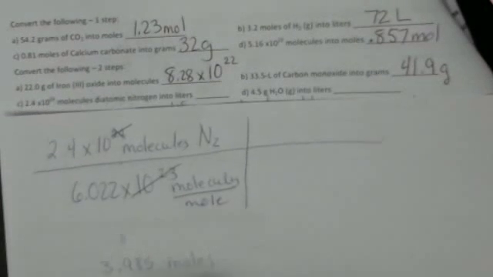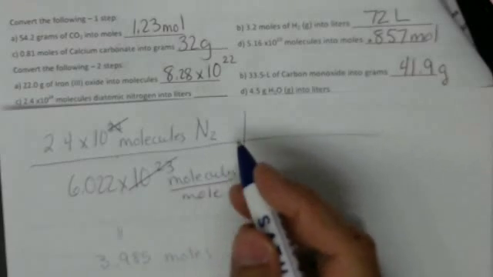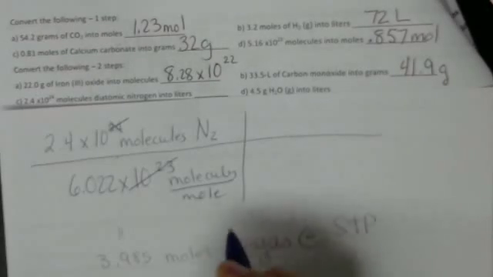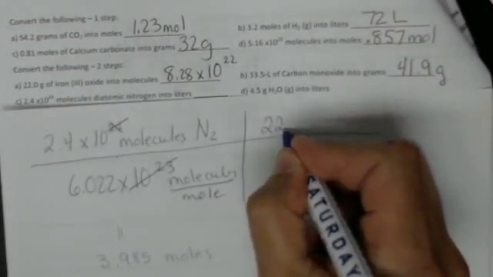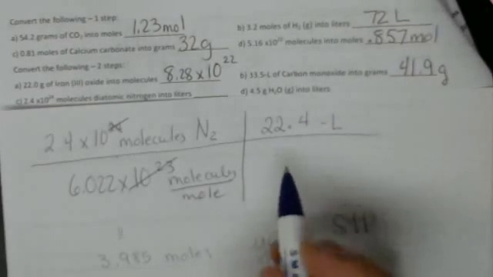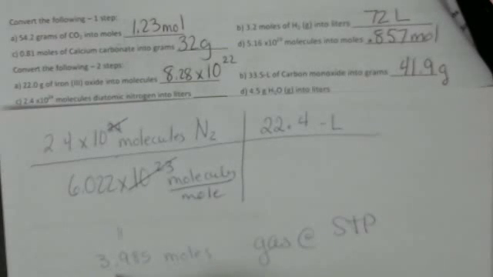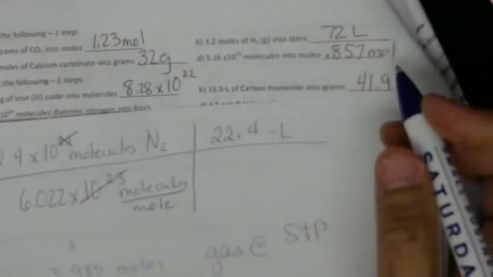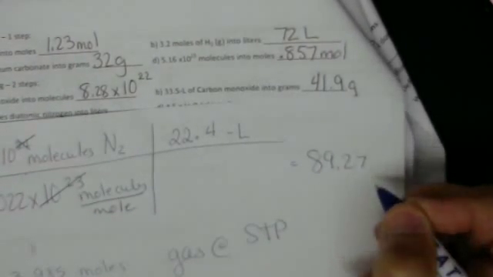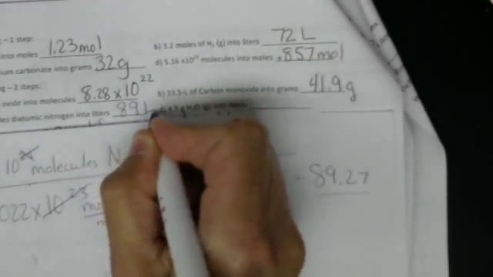I'm not done yet though because my answer I wanted in liters. So we're assuming this is a gas at STP. So that means this would have to be up here. We're going to put whatever is going to convert our moles to liters. And so 1 mole is 22.4 liters. So 3.985 moles times 22.4 gives me 89.27 and some change. But if we look back at our answer, we only have 2 sig figs, so we only want to give 2 sig figs. Let's just say 89 liters.